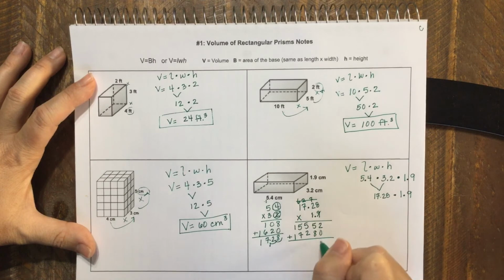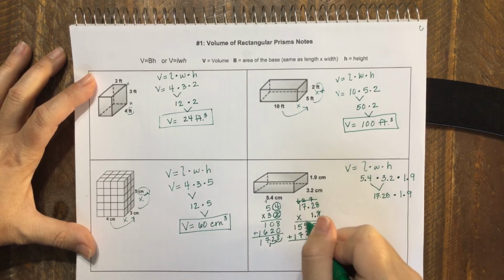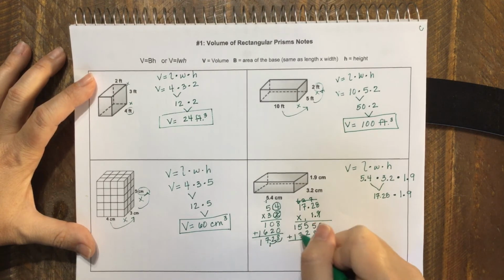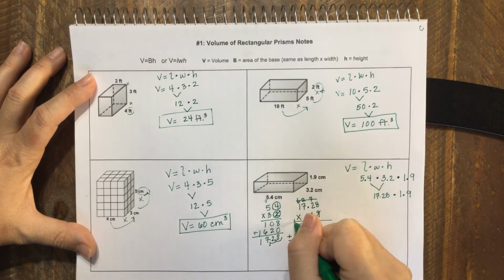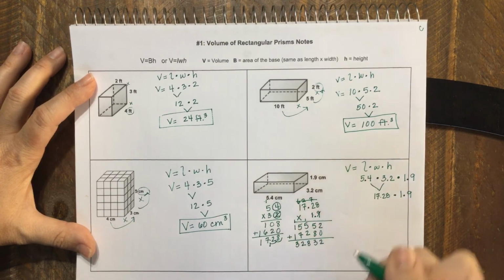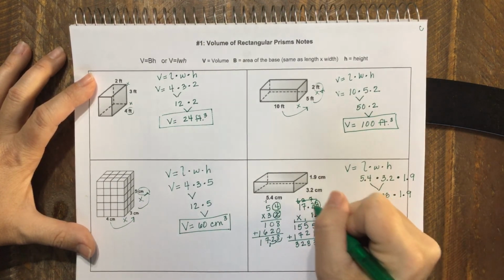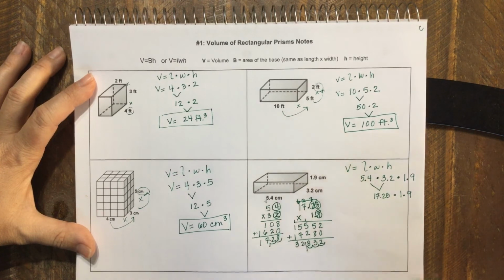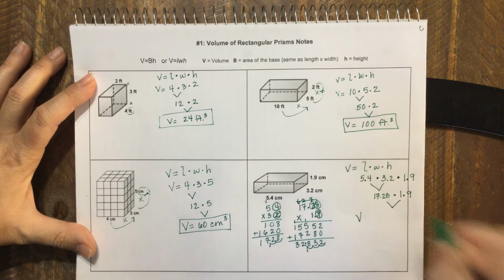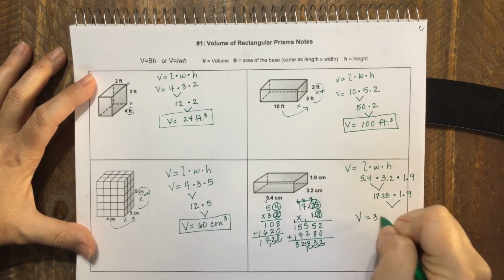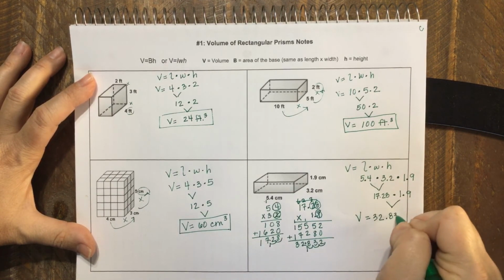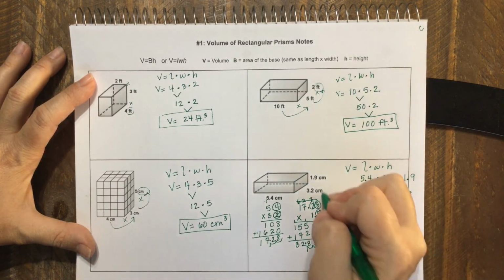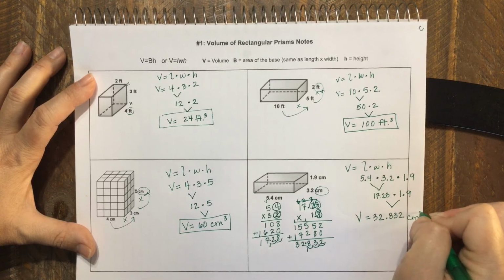Add those together. That's 2, 13. 1 and 5 is 6, plus 2 is 8. 5 and 7 is 12. 1, 2, and 3. Come back up. How many places to the right of my decimal? I have 3 this time. So my volume, when I multiplied those together, is 32 and 832 thousandths centimeters cubed.